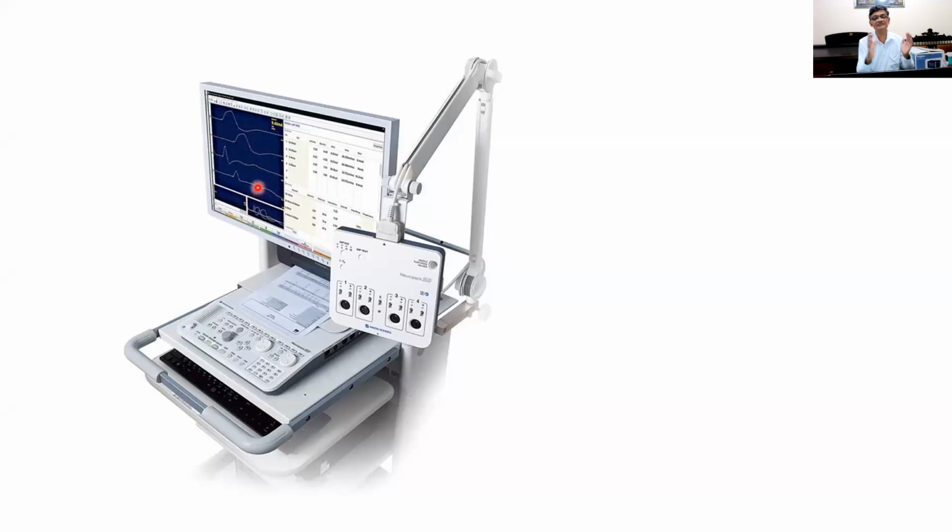And then using this information, you calculate the motor conduction velocity of the median nerve and of the ulnar nerve, and you have the values for the distal latency of the median nerve and the distal latency of the ulnar nerve. Using this information, you make your diagnosis.